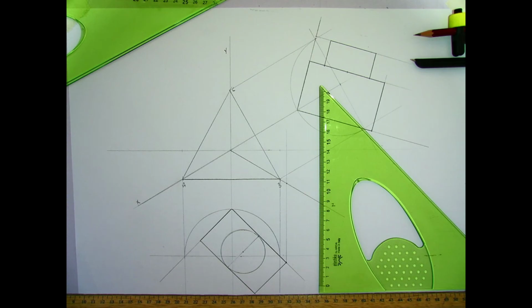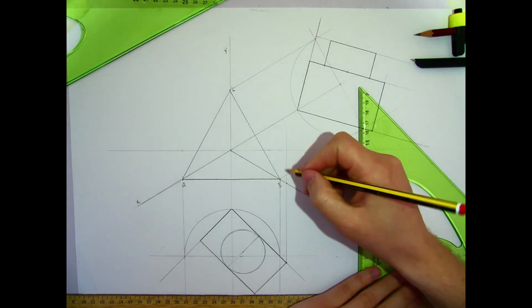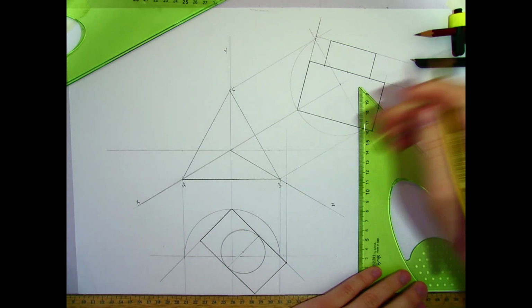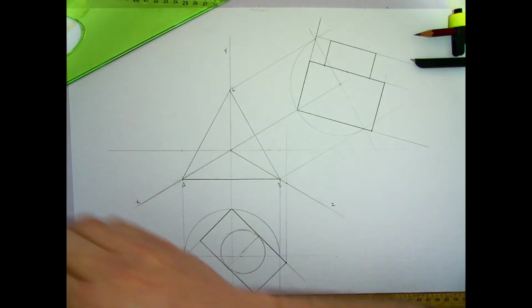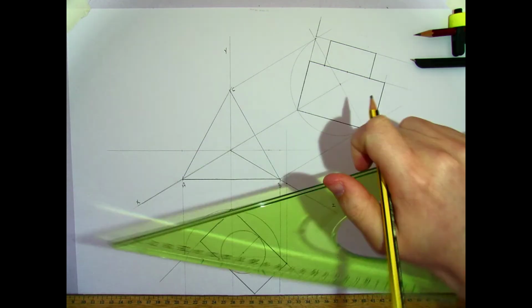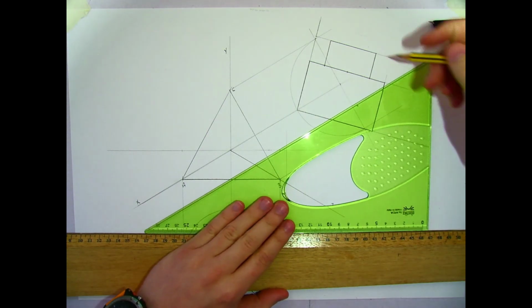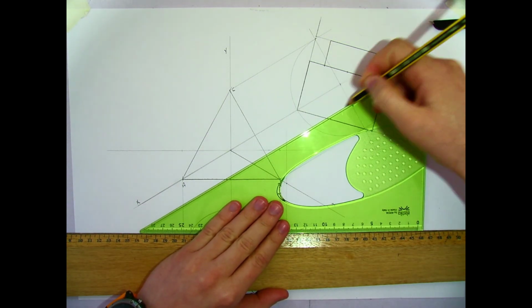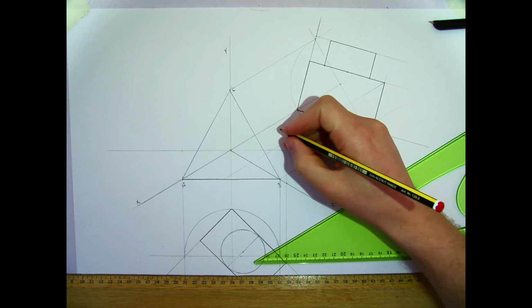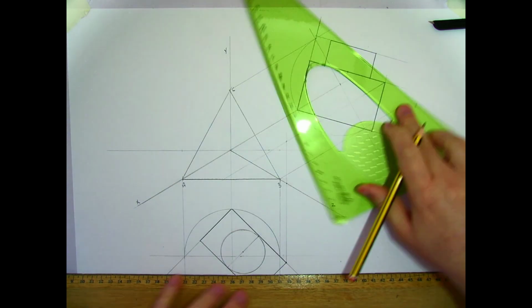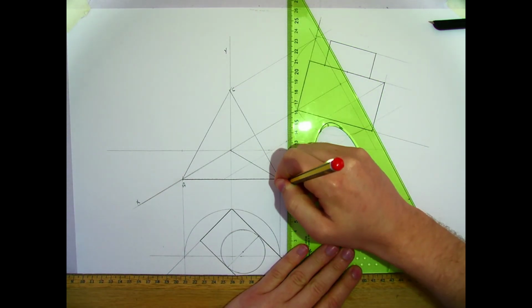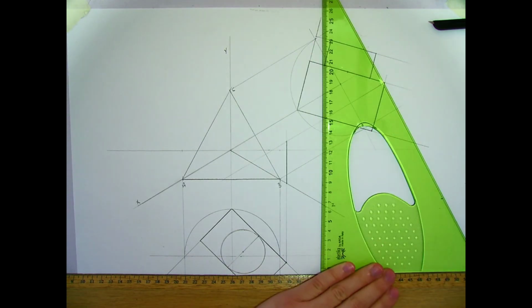The other one is going to be up above it. To find that, I need the height, and the height I'm going to take from the elevation. The height is projected down from my elevation. That's this point in the corner, comes down to intersect it, giving me this point here. So I now have one edge of one of the sides of the object.